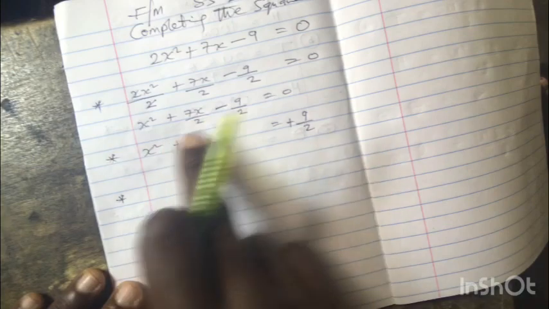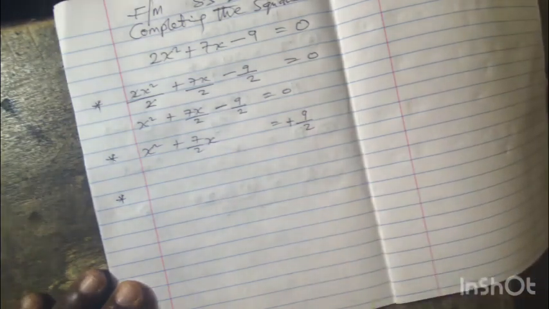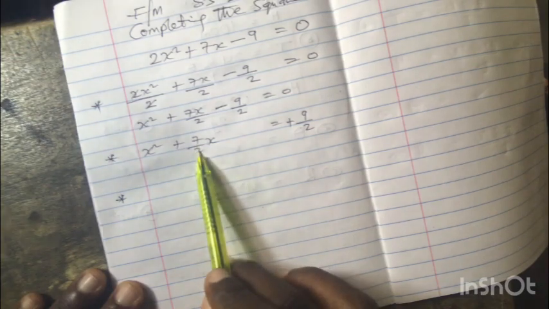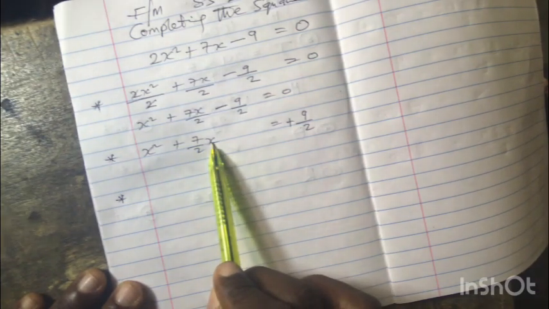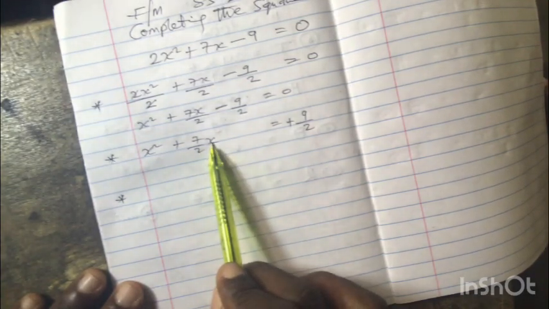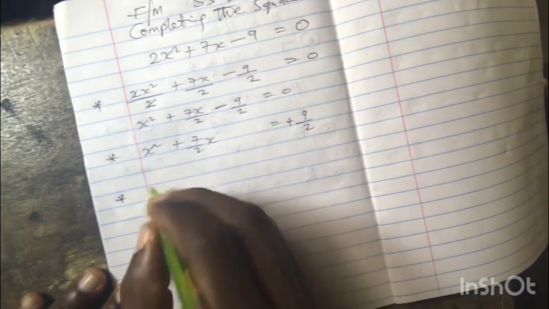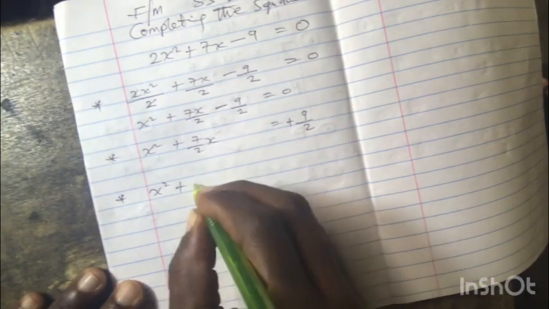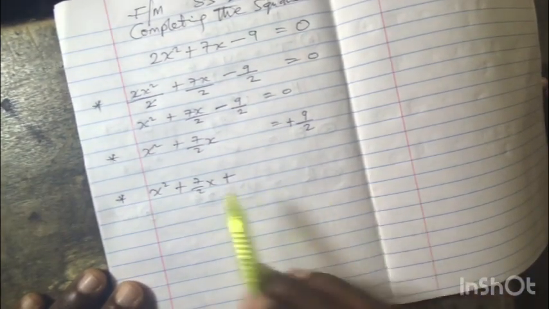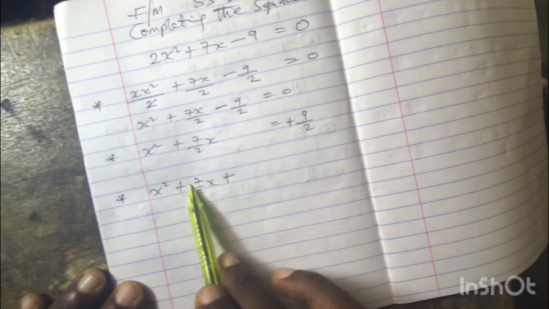So to these two sides, the left hand side of the equation and the right hand side of the equation, you are going to add the square of the half of the coefficient of x. The square of the half of the coefficient of x, not the coefficient of x squared, the coefficient of x. So let me add it now. This one has 7 over 2x. Then I'm adding something new. I will not add x, so I will just add the square of half of this.